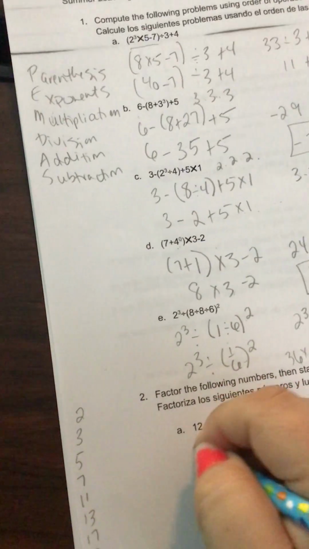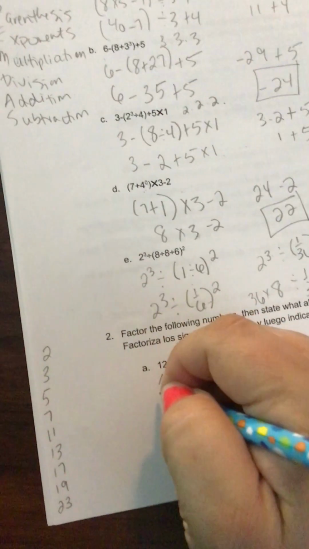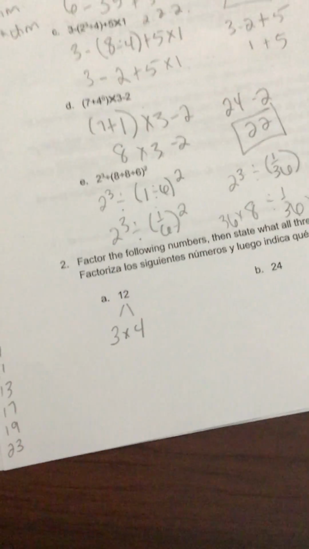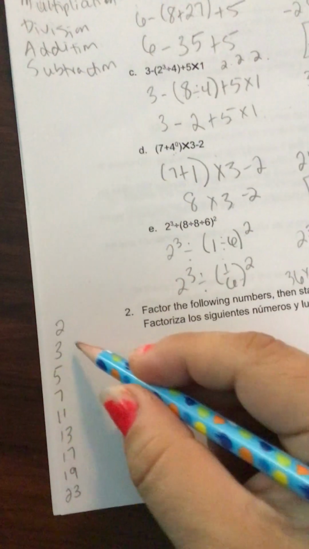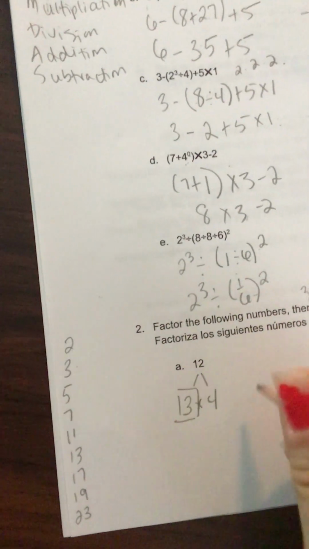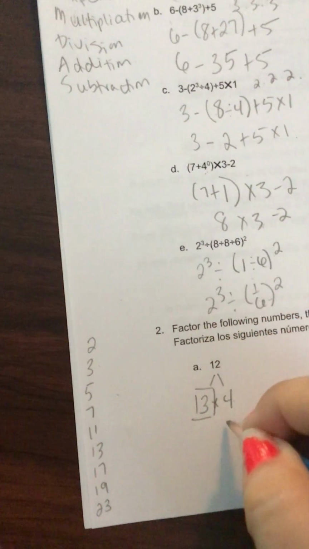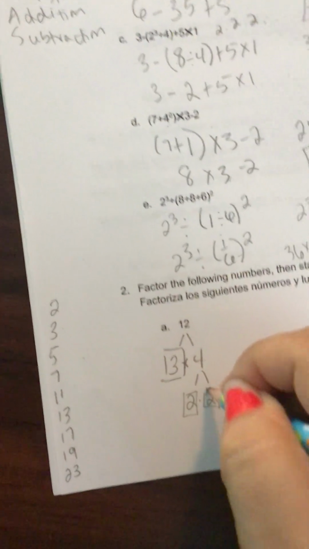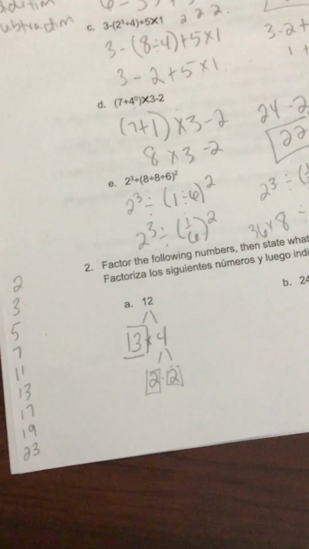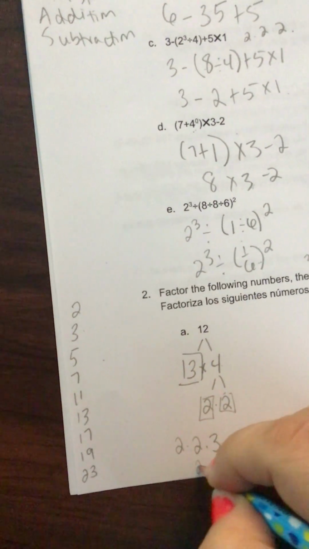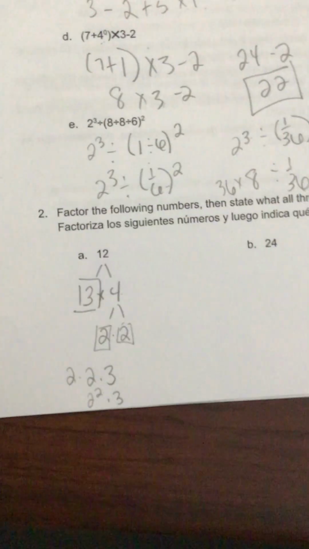So for this 12, I'm going to break it down into its factors of 3 times 4. Remember, you're multiplying this, you're not adding. So I have 3 times 4. 3 is on my list over here as a prime number. That one, I'm going to stop. My 4, however, is not on this list, so I need to break it down further. This breaks down to 2 times 2. Those are both prime. I don't have to go any further. So this becomes 2 times 2 times 3, or 2 squared times 3. That one is done.